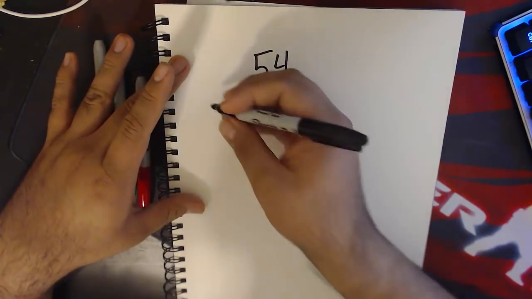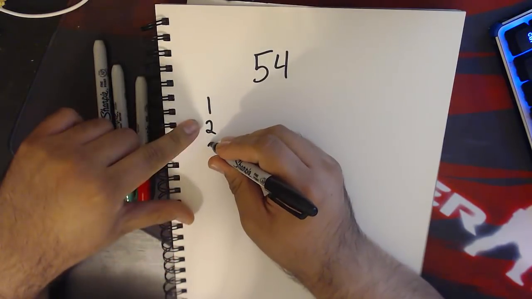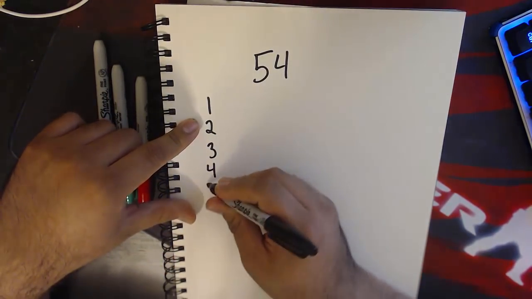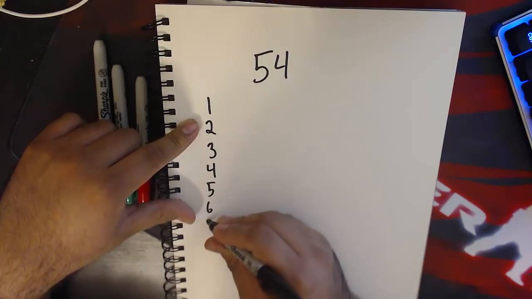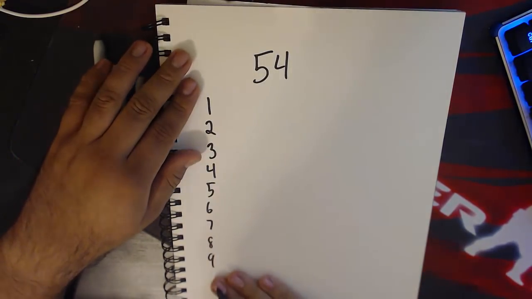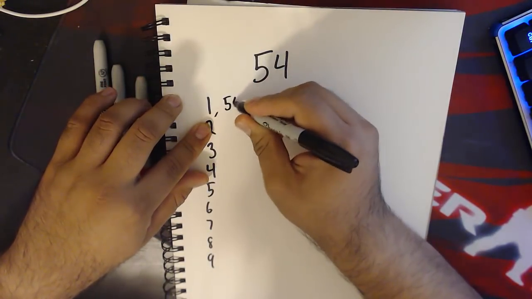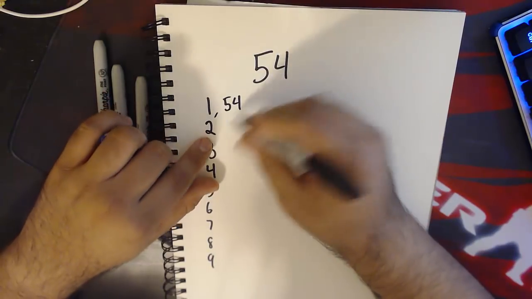Now, what I'm going to do to start, and what I always try to do to start, is put in 1 through 10 at the very side. 1, 2, 3, 4, 5, 6, 7, 8, and 9. Just to set these are possible factors of 54. I know 1 times 54 is a factor. 2 and 54.